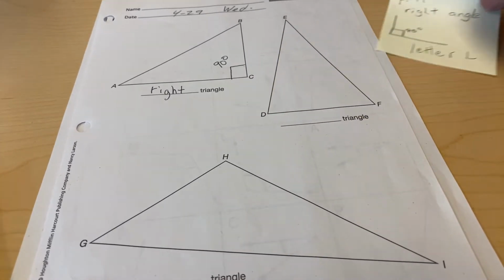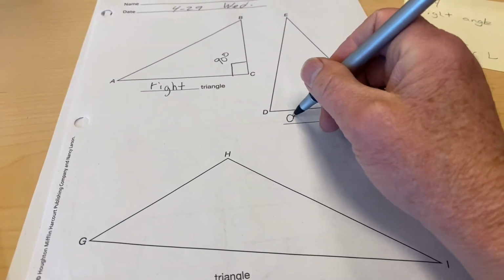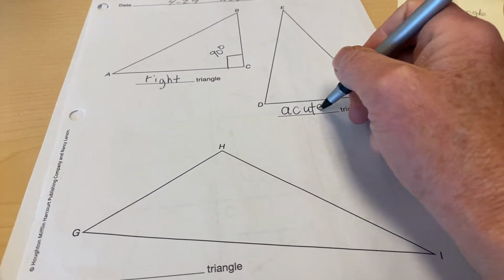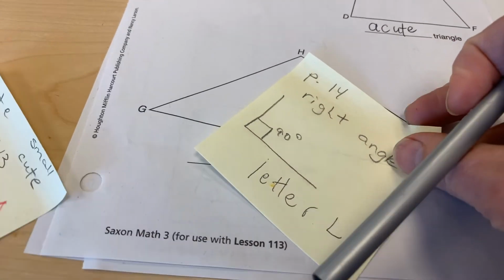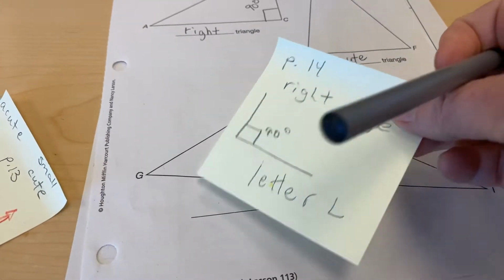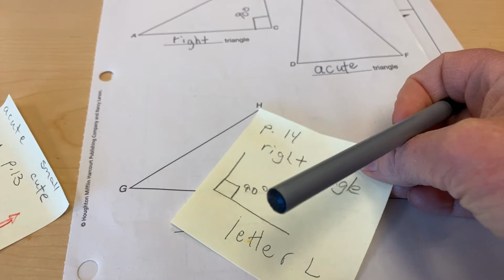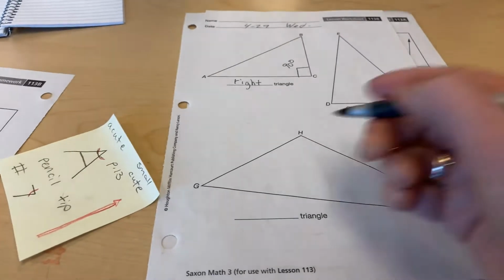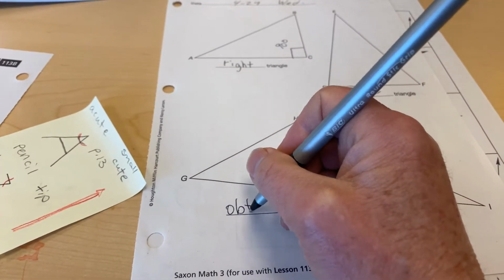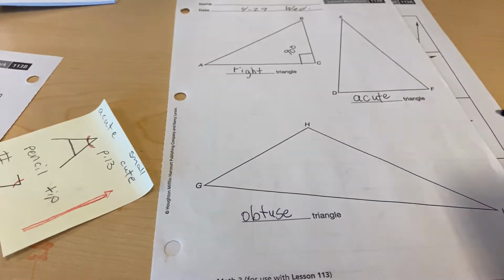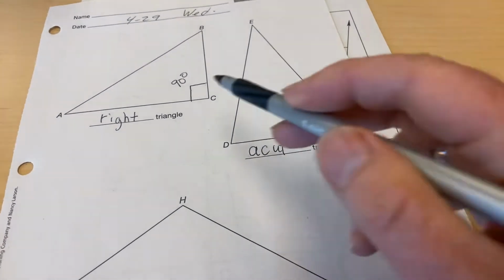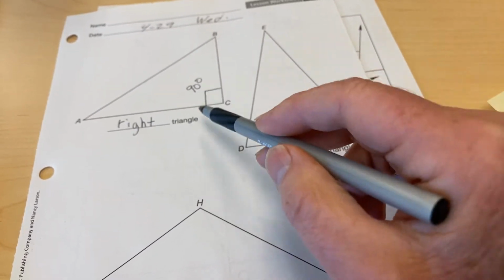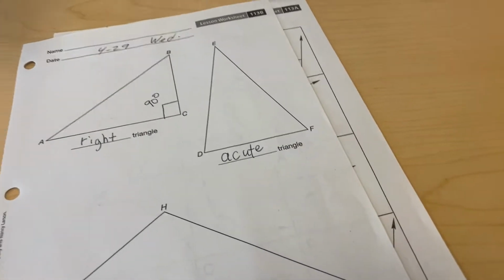So this would be an acute angle. This one is larger than 90 degrees, and that is an obtuse angle. Obtuse sounds kind of like a weird word, like large or big. Acute means small, and right means it is the letter L, and the paper can fit inside of it.